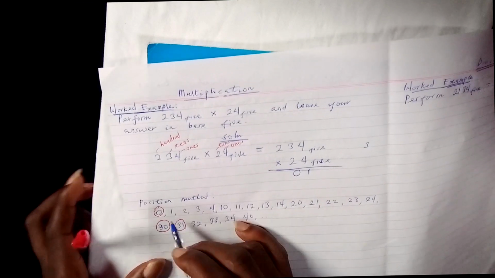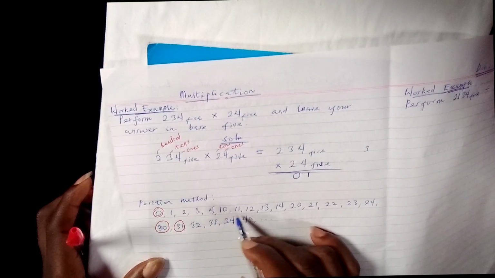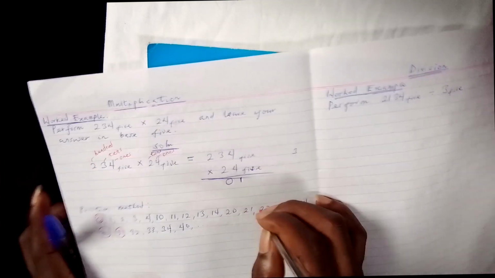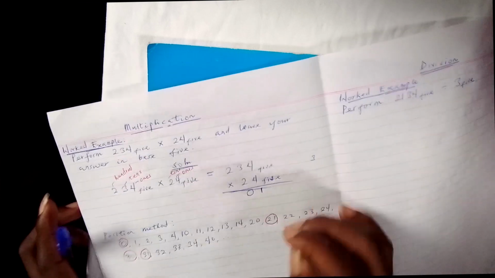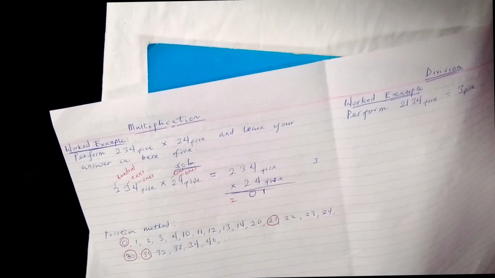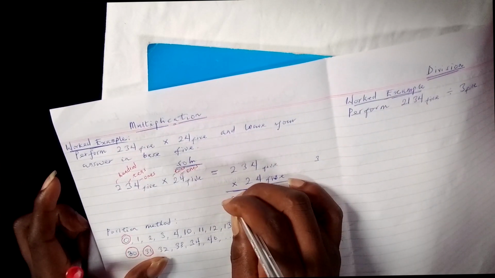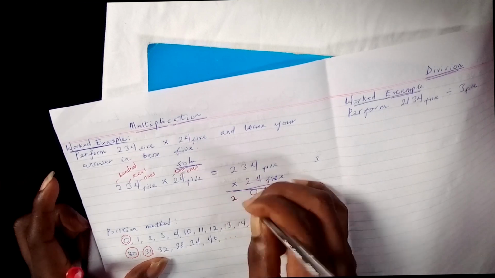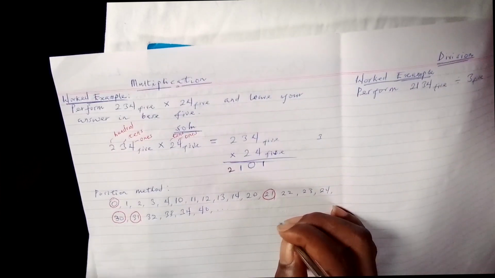So we are counting 11. 1, 2, 3, 4, 5, 6, 7, 8, 9, 10, 11. That is 21. So we write, sorry, I've used a red pen here. We write our 21 at this juncture.